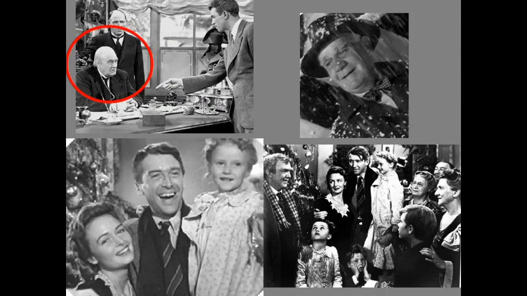Who's the good guy in It's a Wonderful Life? The good guy is George Bailey, played by Jimmy Stewart. He inherits a business when his father dies. The business is a small savings and loan. They call it a building and loan at that time.